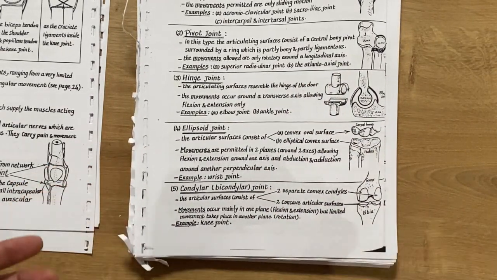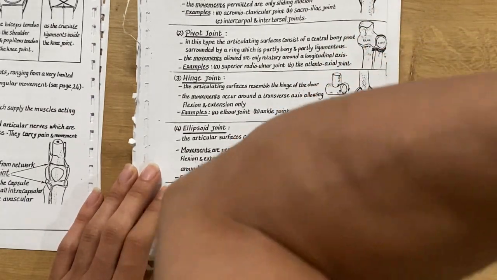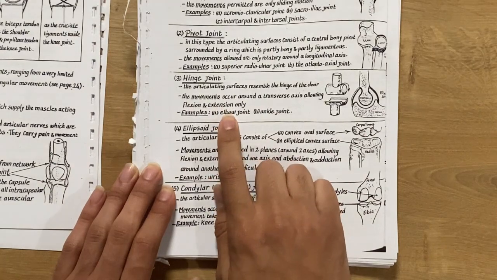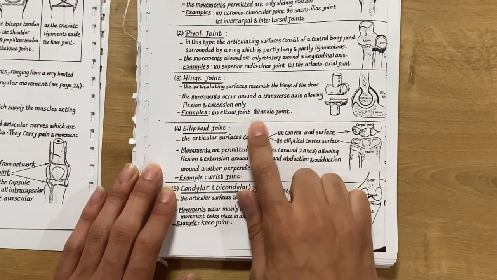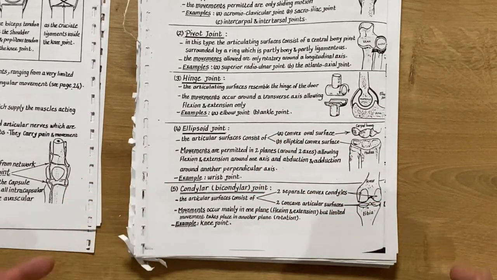Next, hinge joint. Hinge joint, it resembles a hinge of a door. So here you can find this motion to be for flexion and extension. So elbow joint, this is my elbow. If I flex it or extend it, that's an example of a hinge joint. Or the ankle joint, or even the knee joint, that you can flex or extend it. Okay.